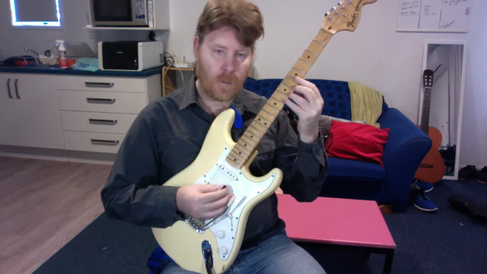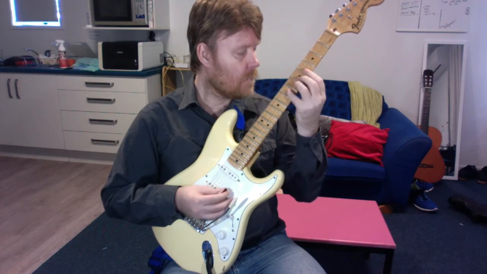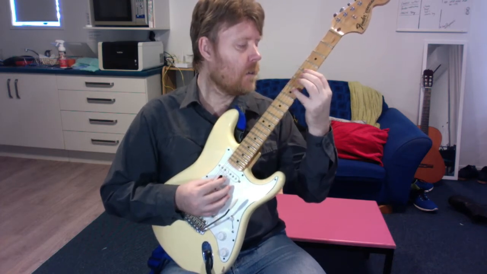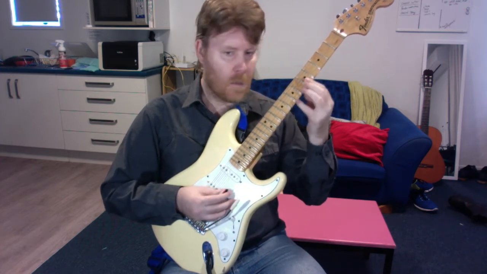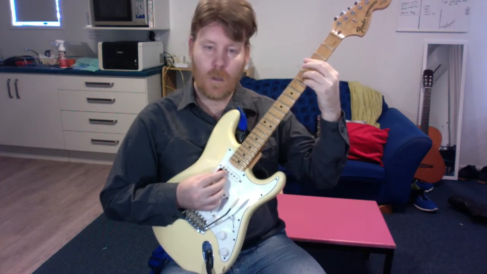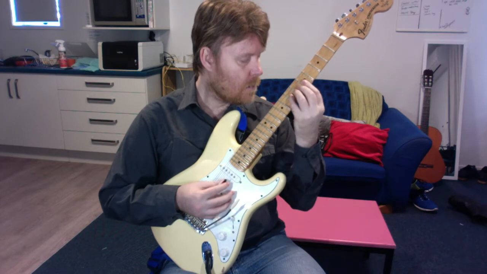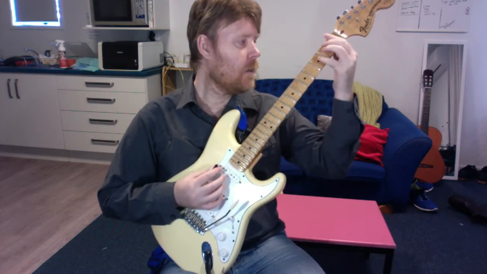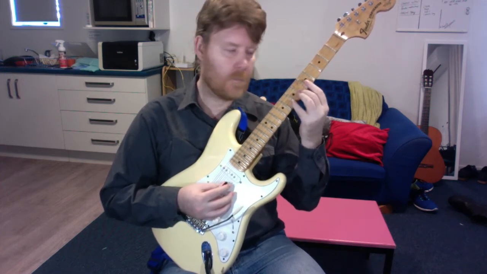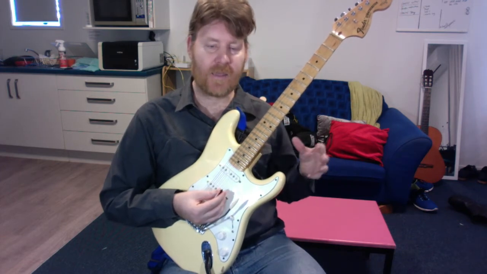So you get this kind of, so right there you can hear this kind of chord progressions. 2, 3, 4. So you kind of hear the chord changes up in the key of C.